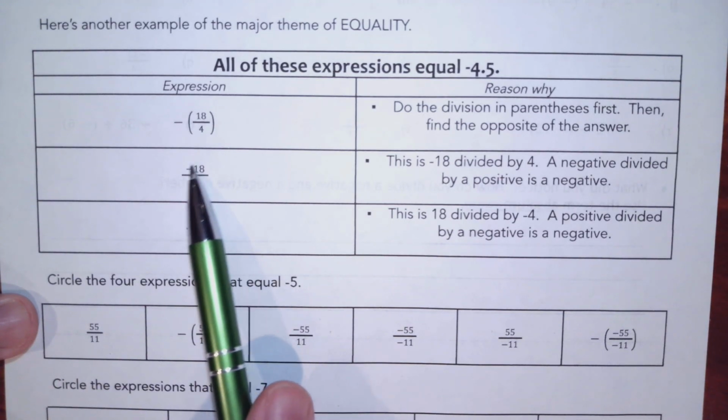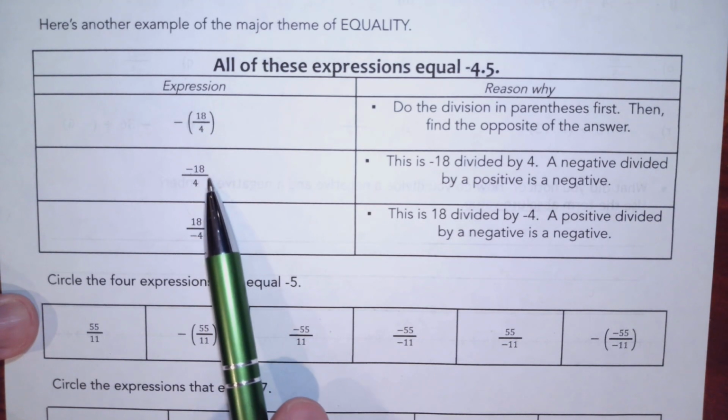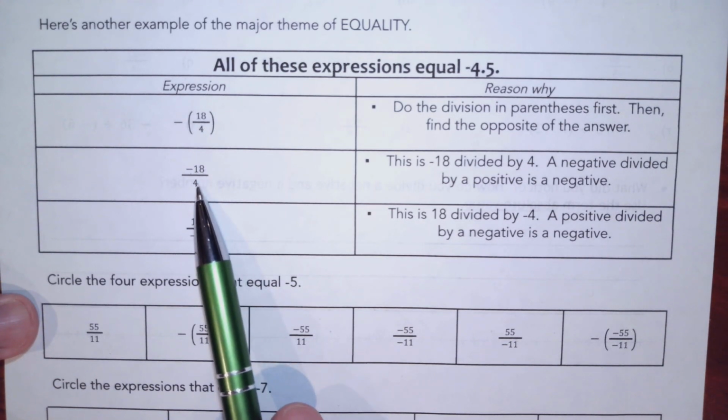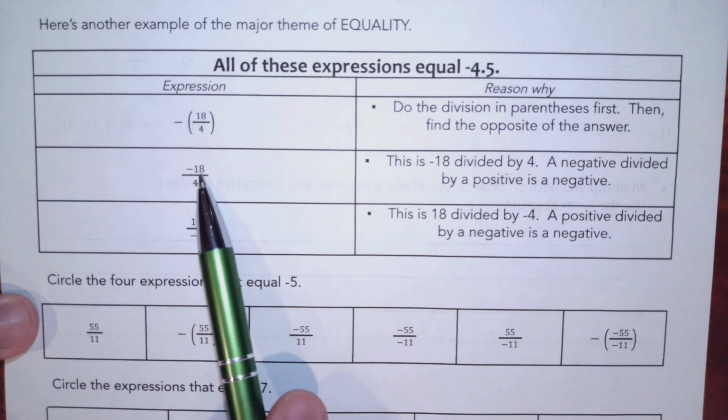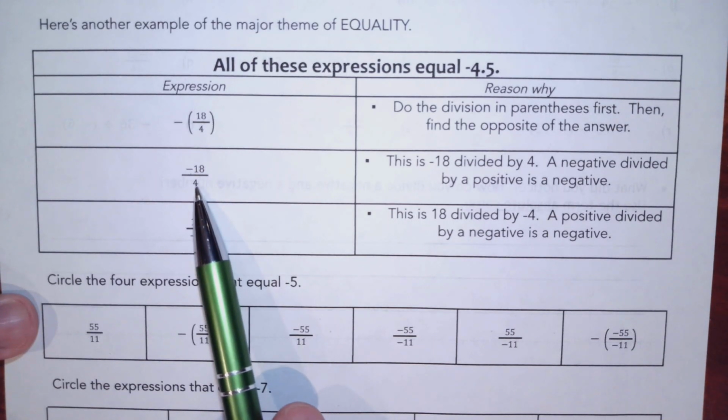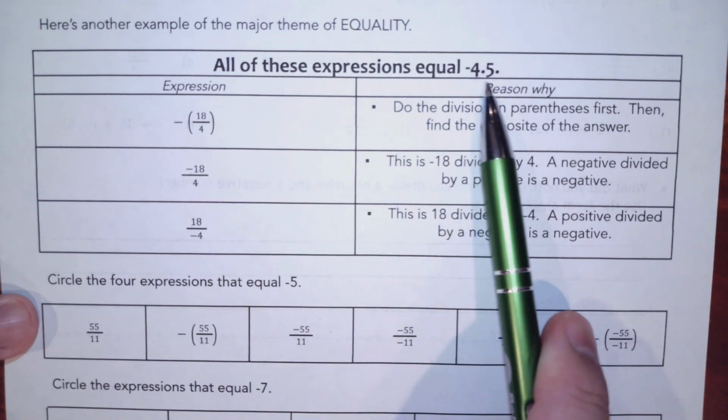This number means negative 18 divided by 4. And we know that a negative divided by a positive makes a negative answer. So 18 divided by 4 is 4.5, so negative 18 divided by 4 is negative 4.5.